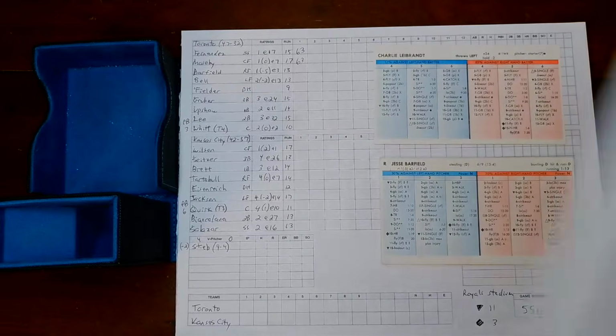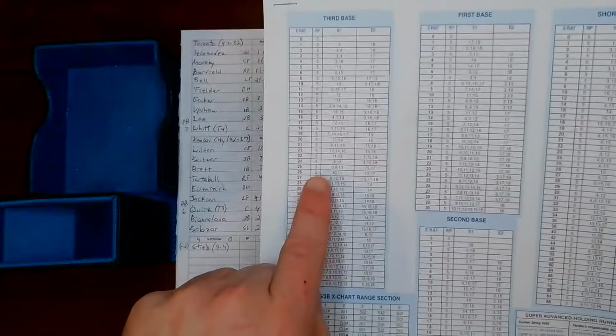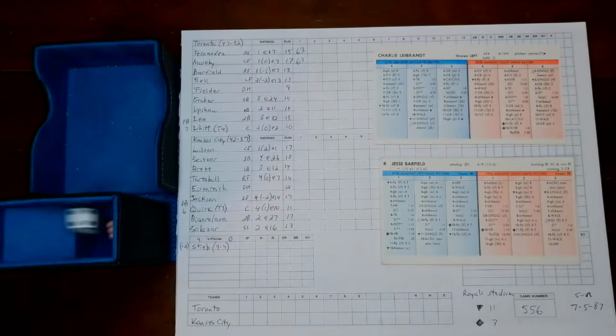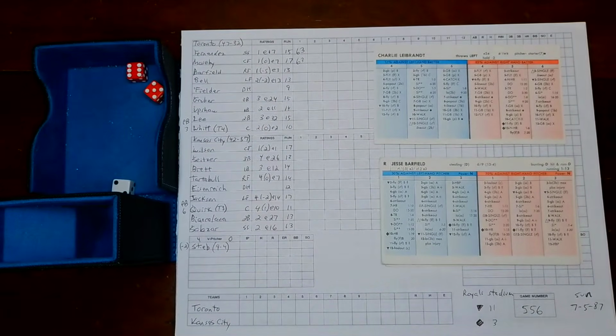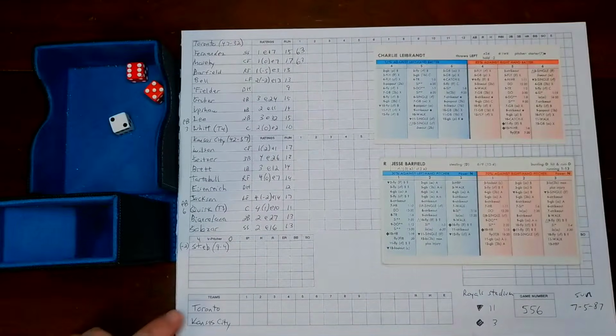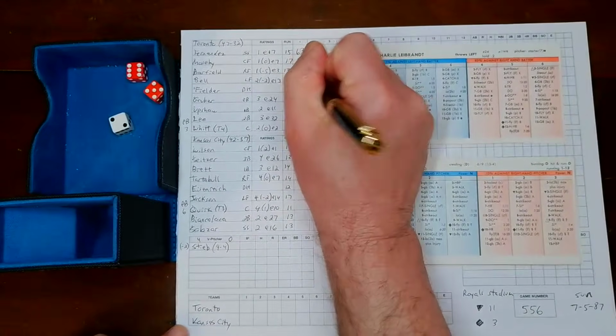Let's see. His error rating is 26. So he's got to avoid 10, 11, 15, and 17. Whoa, that didn't go through. 10, 11, 15, and 17 are numbers to avoid. That's a 13, so he's fine. So good play there by Seitzer to end the inning.